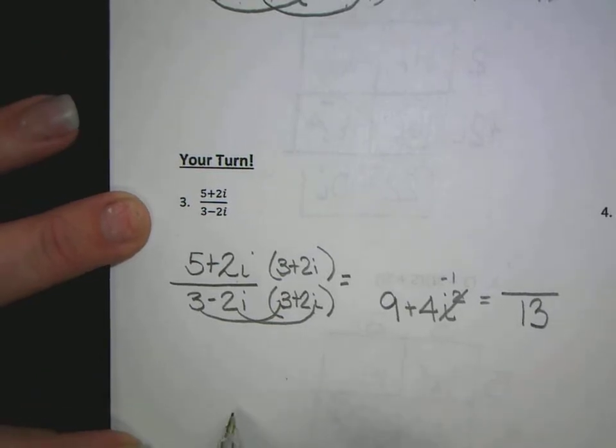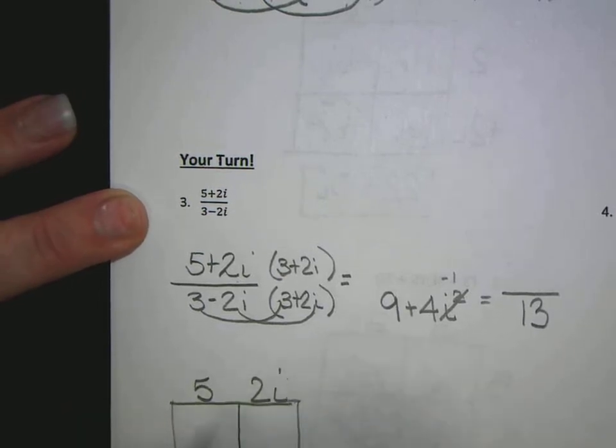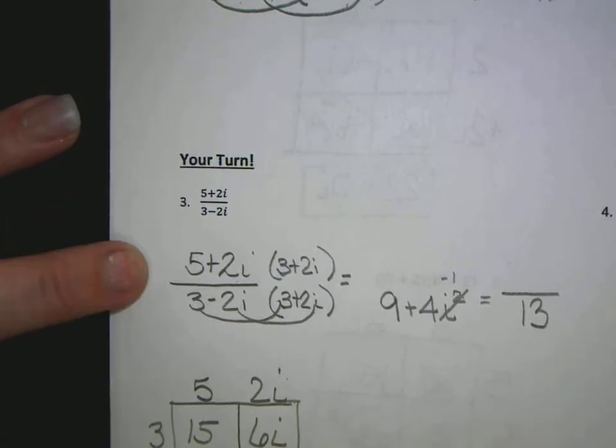Now, top's a little bit harder. You're going to do your boxes if that's how you do it, or you can FOIL. So 5 and 2i, again, it doesn't matter the order, and 2i. So you're going to get 5 and 3 is 15. This box should say 6i. This box should say 10i. And this box should be 4i squared. 4i squared turns to negative 1. When you multiply it times a positive 4, it becomes a negative 4.